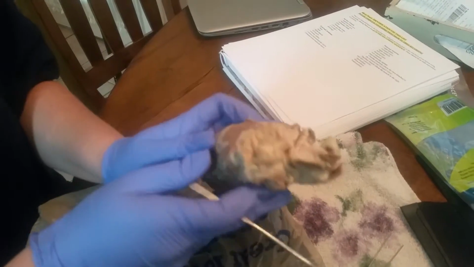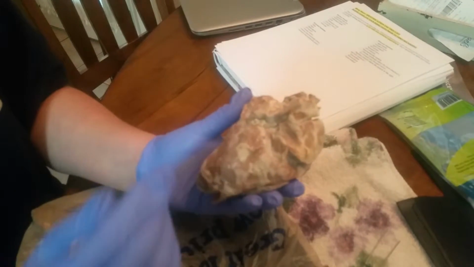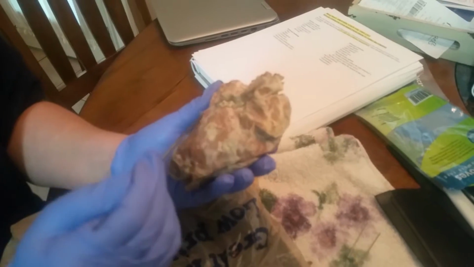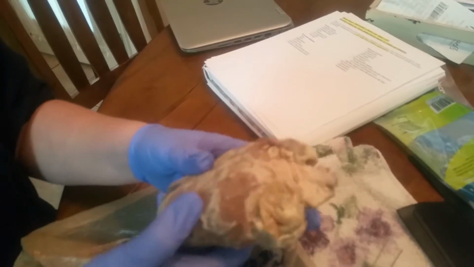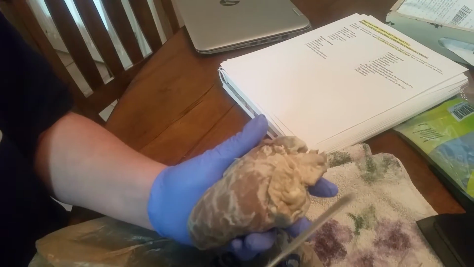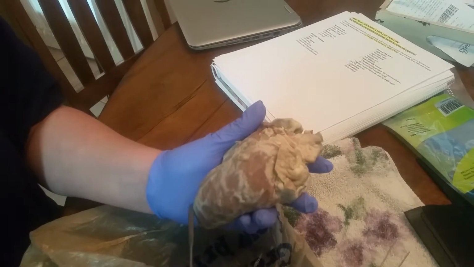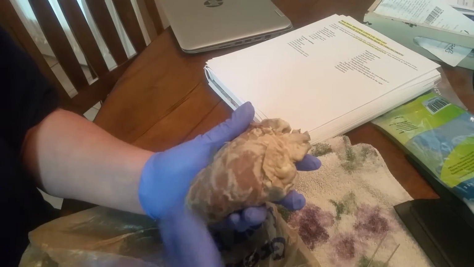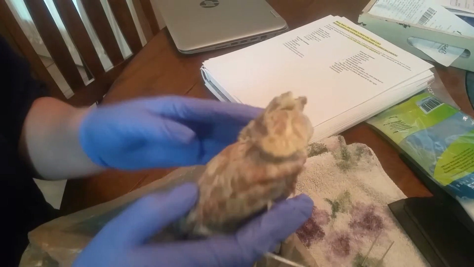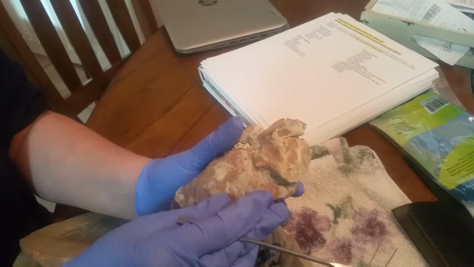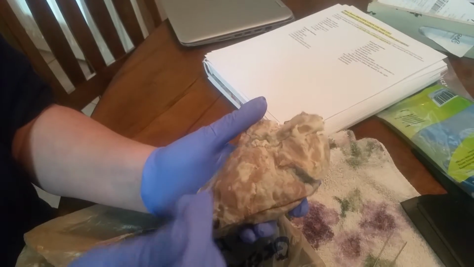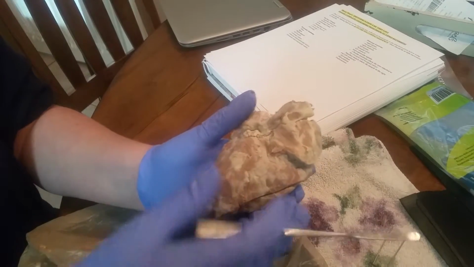Then we turn our heart over, and we have our coronary sulcus. It's going to be this area, coronary sulcus. Then we move it back over. We want the anterior interventricular sulcus, and it's going to be this right here, and it's going to separate the two sides of the heart, the anterior. And then our posterior interventricular sulcus is this area right here, and it separates as well.